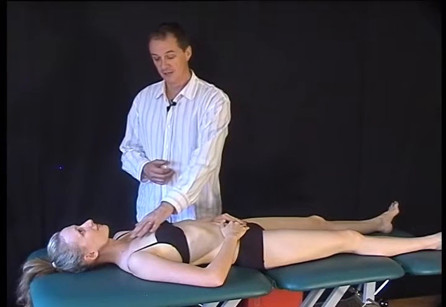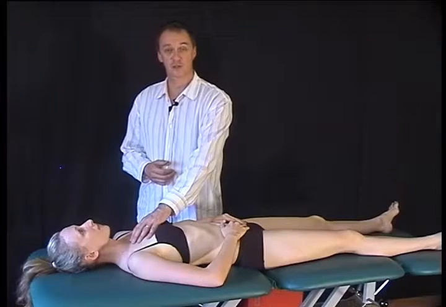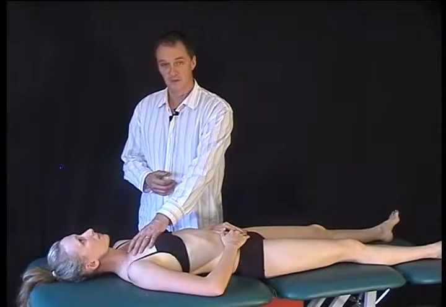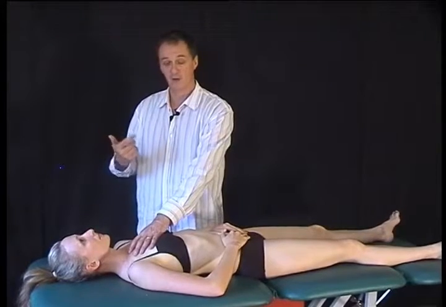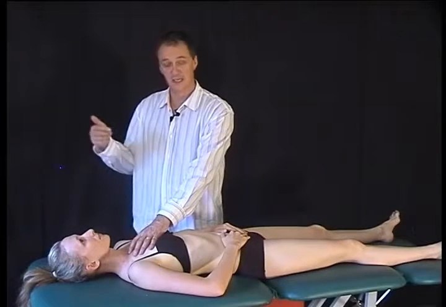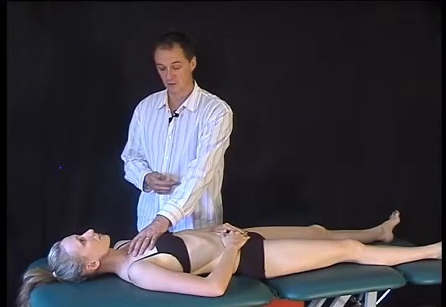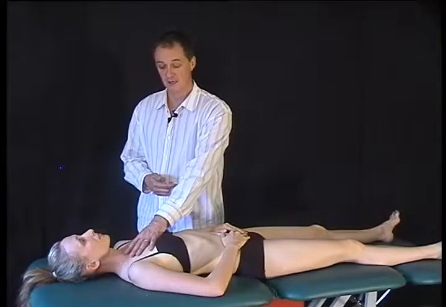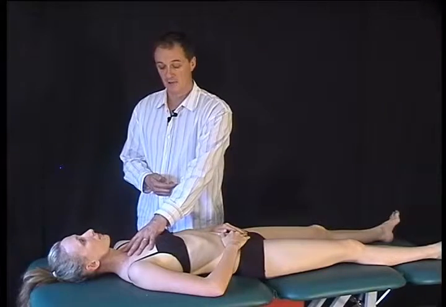And the first layer is quite close to the surface, and this is the infrahyoids. So those various muscles that are coming off the hyoid bone and slinging down towards the clavicle, or the different places that they go. And I'm just going to be working between the SCM and the trachea.